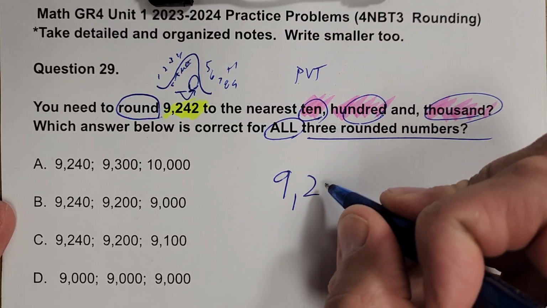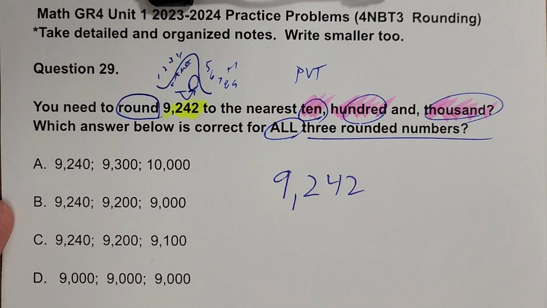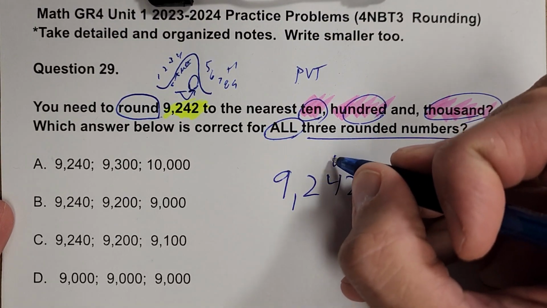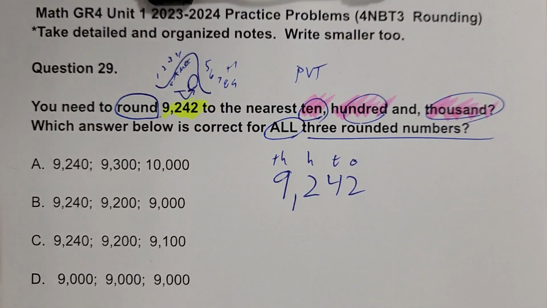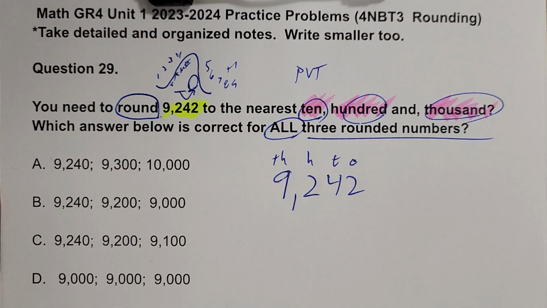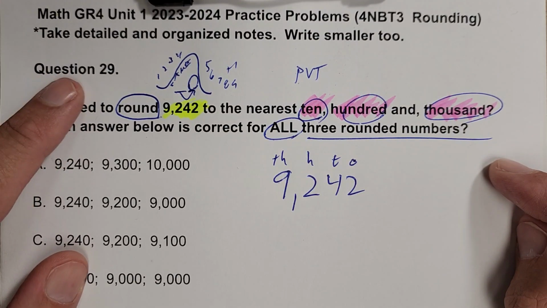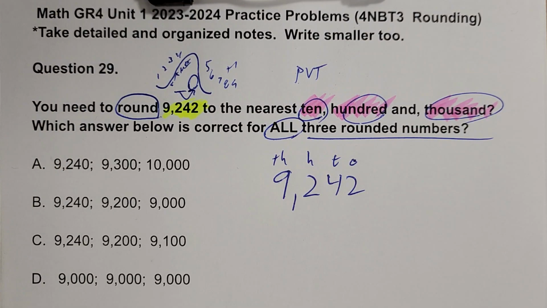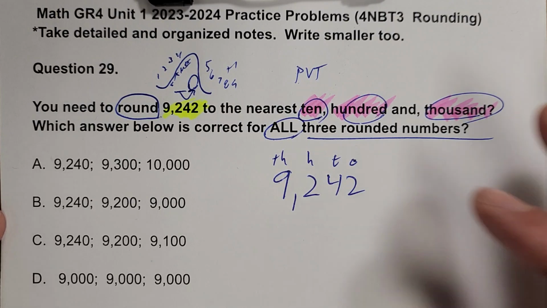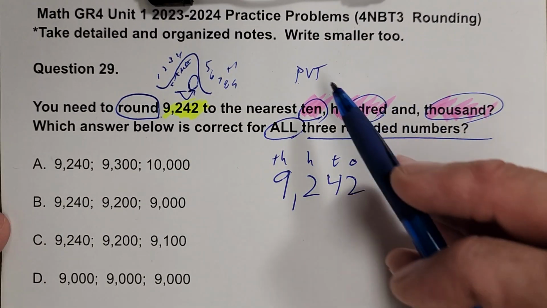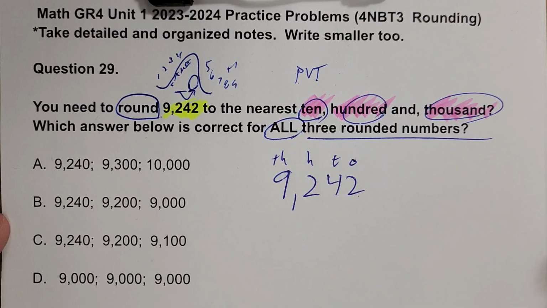Write the number nice and big, 9,242. Here's the place value table. And you can go back to lessons 1 through 5 or questions 1 through 5. The rounding ones, you can go back to questions 11 through 15 for another review, okay? But this should sum it all up. So I did the place value table, which is PVT, and then let's go to tens first.